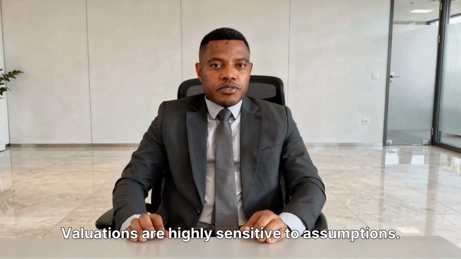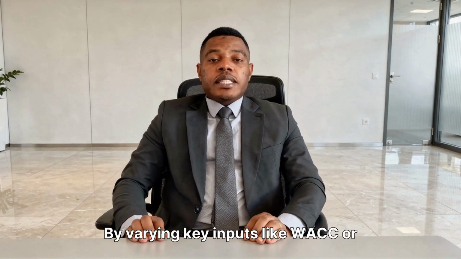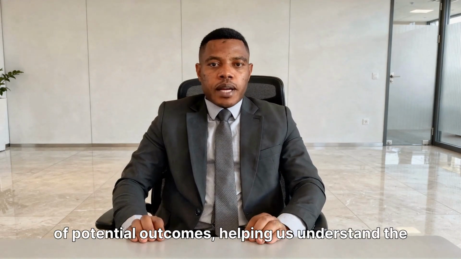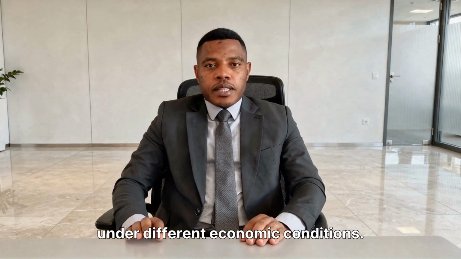Valuations are highly sensitive to assumptions. That's why we perform sensitivity and scenario analysis. By varying key inputs like WACC or growth rates, we can see a range of potential outcomes, helping us understand the risks and the stability of our valuation under different economic conditions.